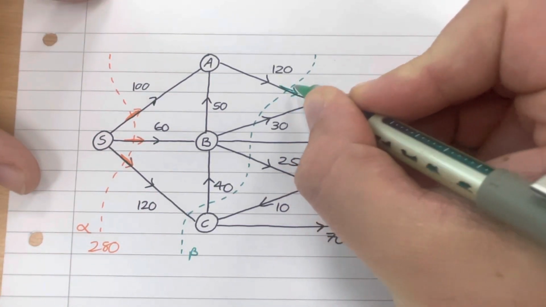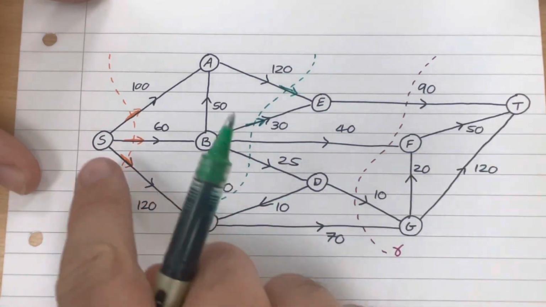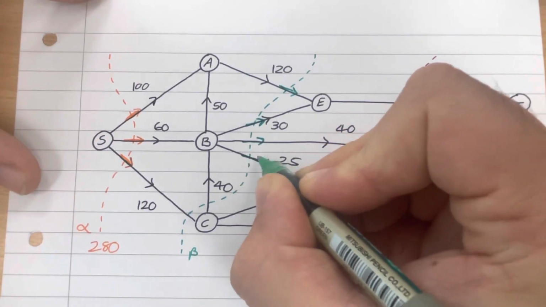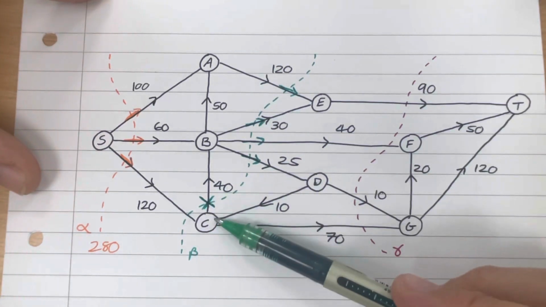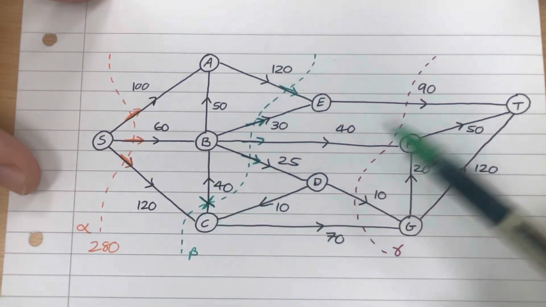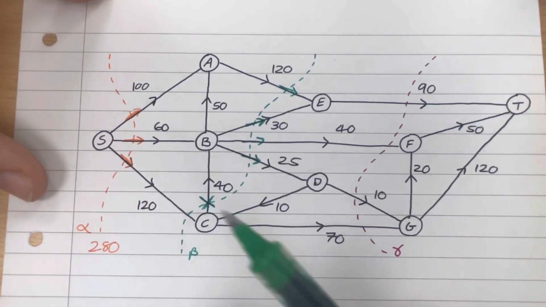Okay, cut beta. This one, that's fine. That's going from source to sink. This one's going from source to sink, so that's fine. Okay, sink's on the right, source is on the left. This one's going from source to sink. This one's going from source to sink. This one we're not going to include because this arc, CB, has an arrow going up, which means that is going from sink to source side. So we don't want to include that in our cut calculation.